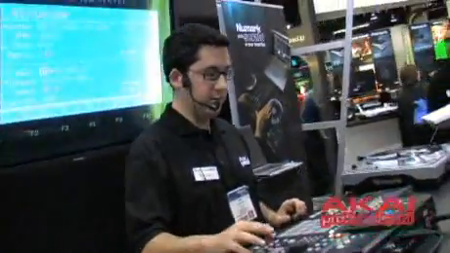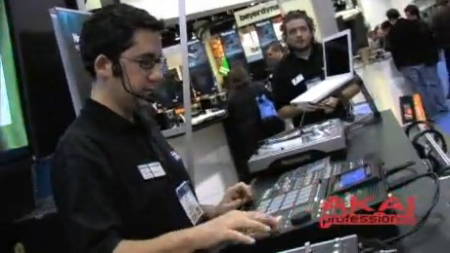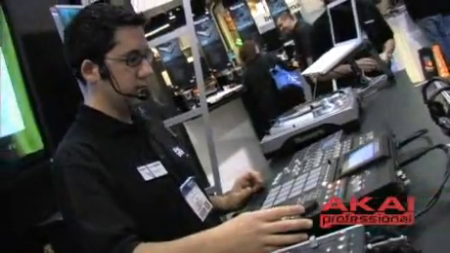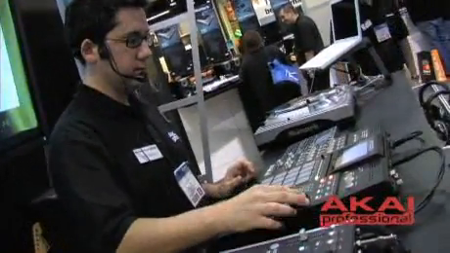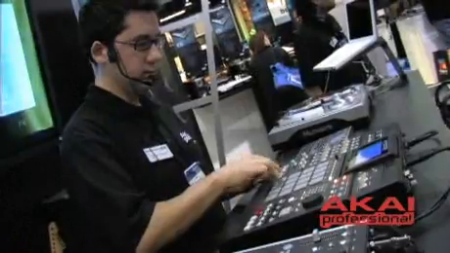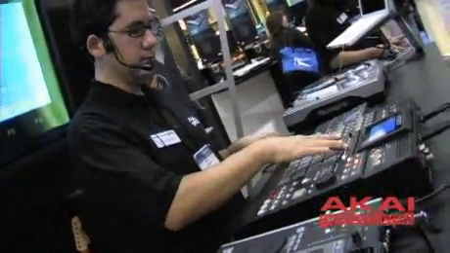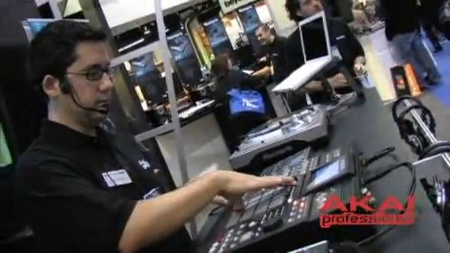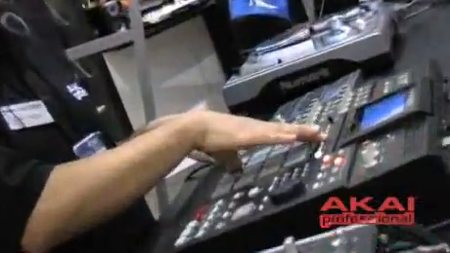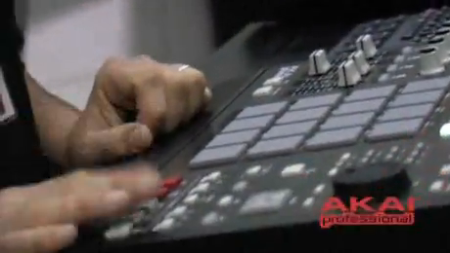So I'll go ahead and put a drum program on. So you can get some really great improvisational roll type effects.